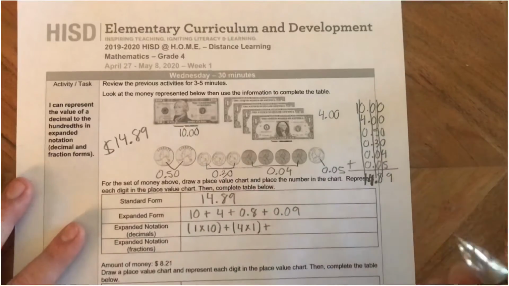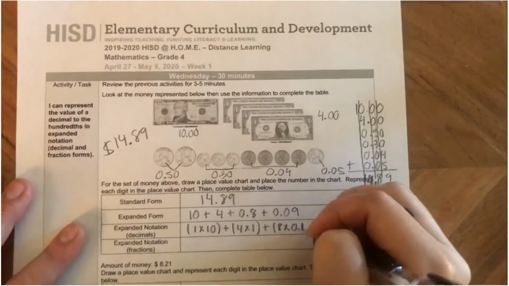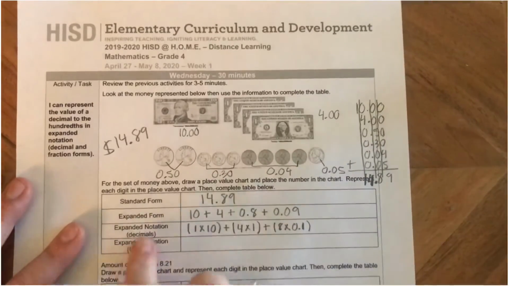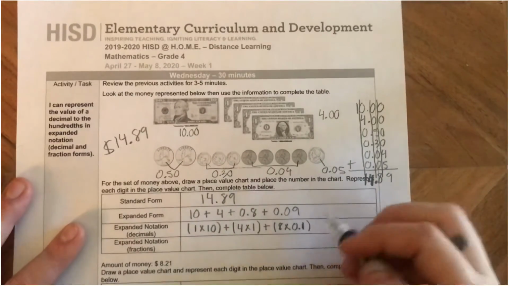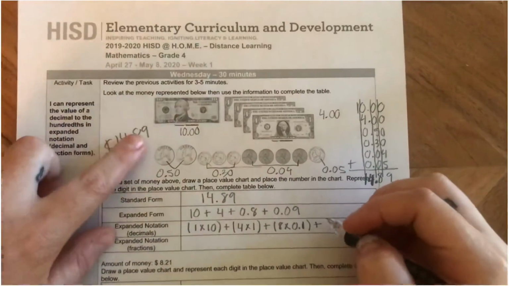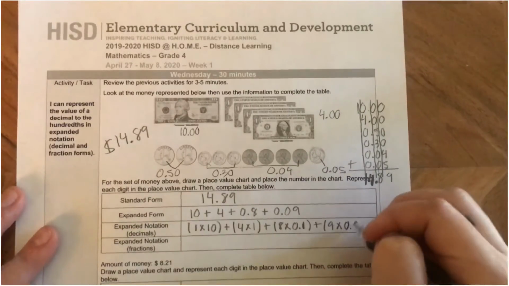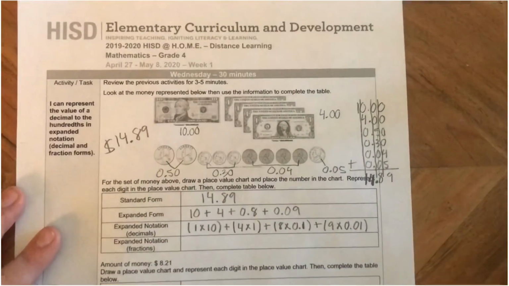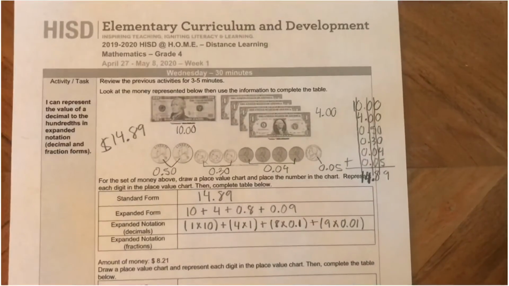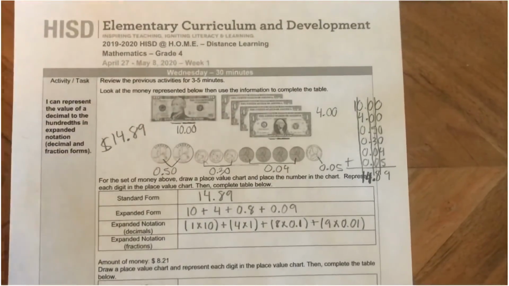My 8 is in my tenths place, so I do 8 times a tenth. And since it's in decimal form, I'm writing 0.1. And then my 9 is in my hundredths place, so I'm doing 9 times 0.01, which is 1/100. So that's how you write it in expanded notation using decimals.